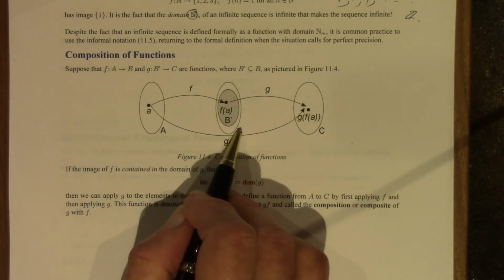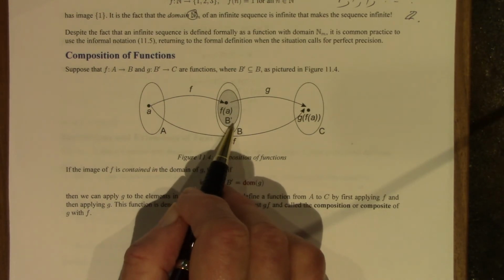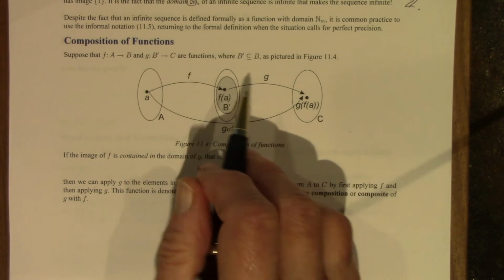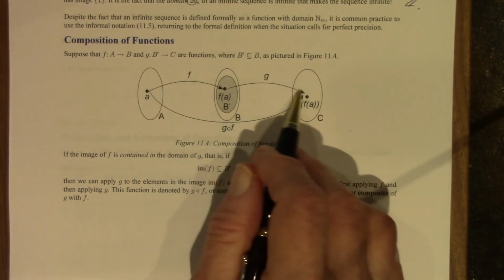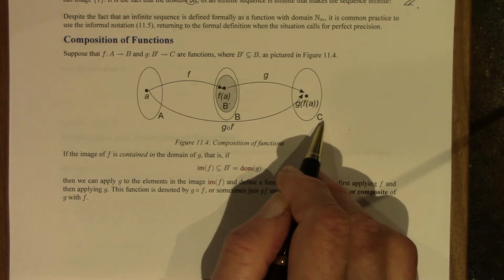It could be all of B, but it doesn't have to be. And g is a function on B prime going into C.